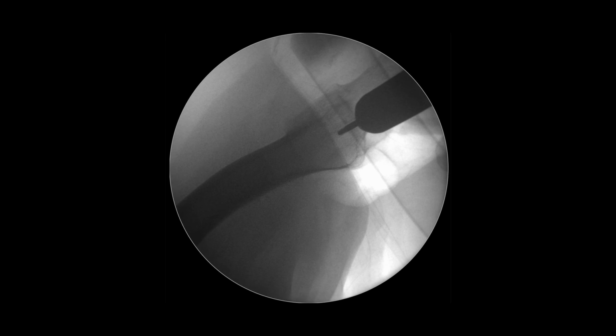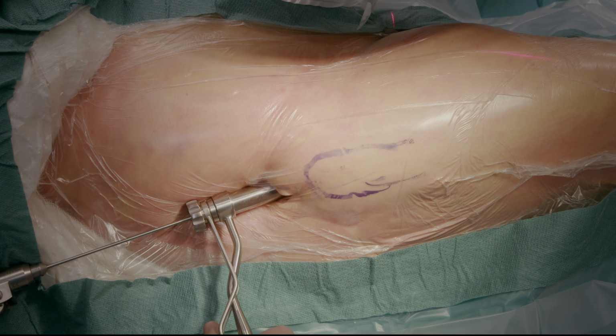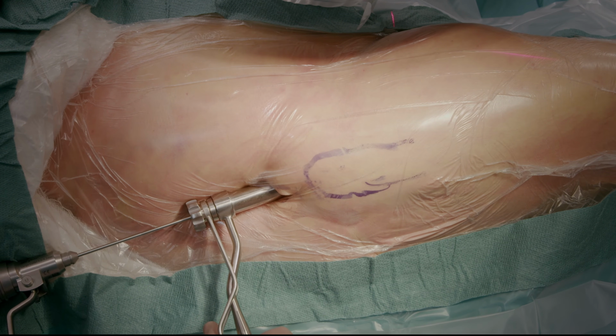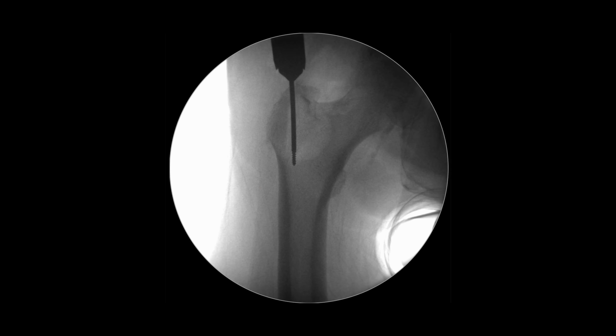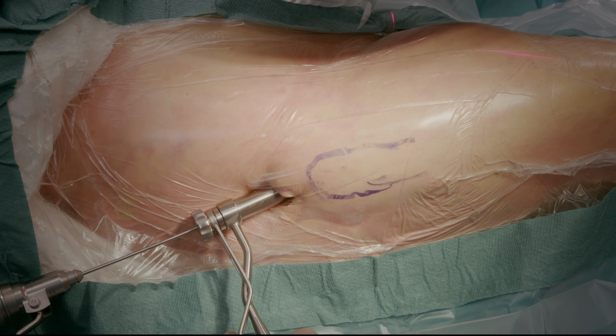Now we have the so-called true lateral view. With this view, it's easy to ascertain that the wire is at the correct location. If we visualize that the pin continues straight forward, we can see that it's directed right towards the femoral diaphysis. Now that we've confirmed that the guide wire insertion site is appropriate, we drill the guide wire further in. We can direct it even slightly more medially.